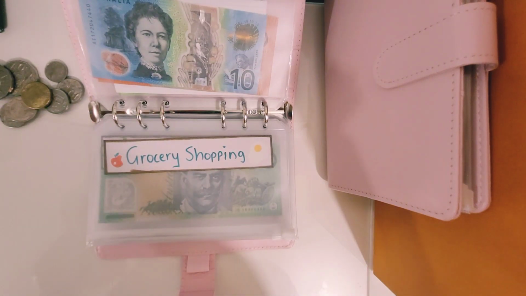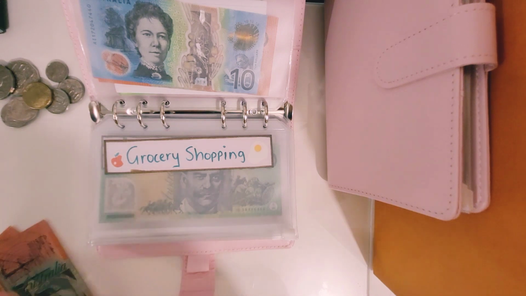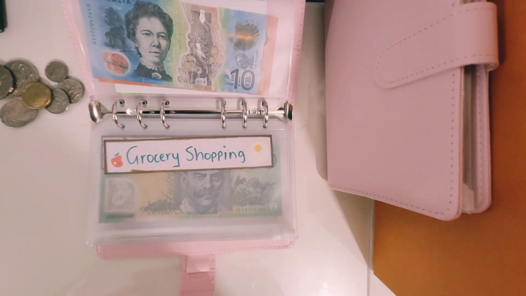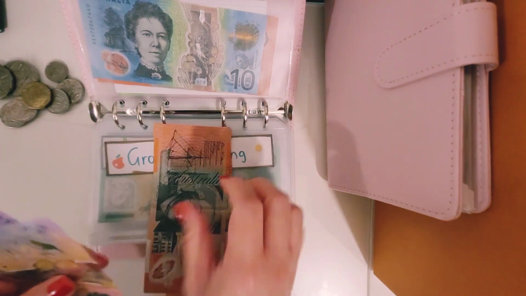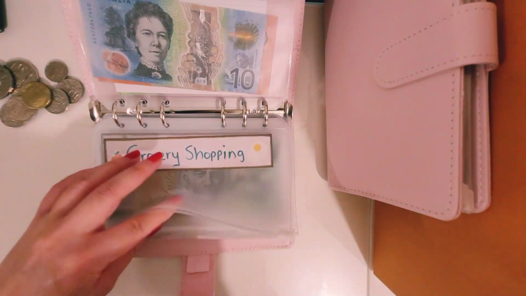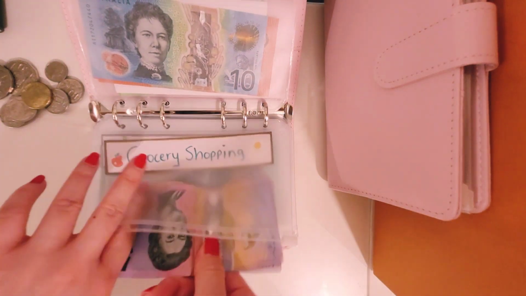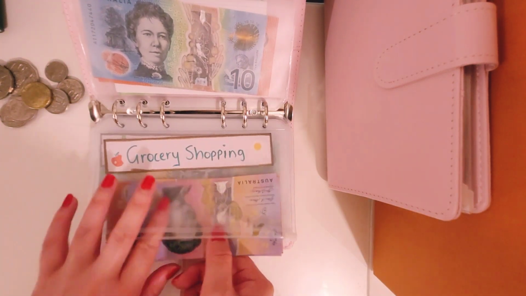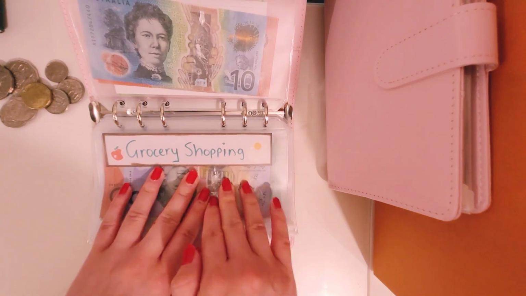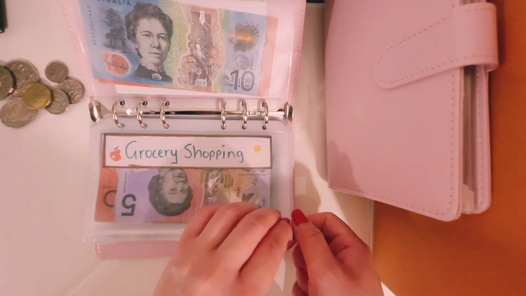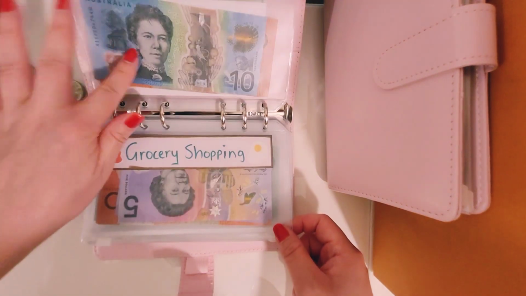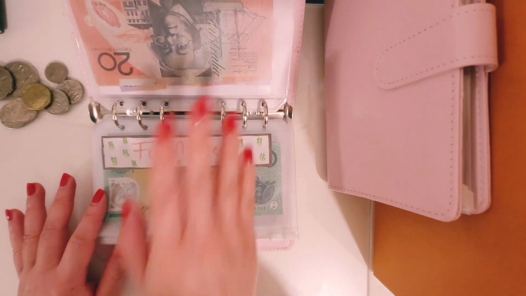Nonetheless, we'll stuff another $70 in the grocery shopping one. So we've got 20, 40, 60, 65, 70. That will go in there. Grocery shopping. Actually, this week's grocery shop might have some rollover again because I do have some Flybuys points and Woolworths reward points that I might use up. So I think this rollover pocket's probably going to have some more money next week, but we'll see.